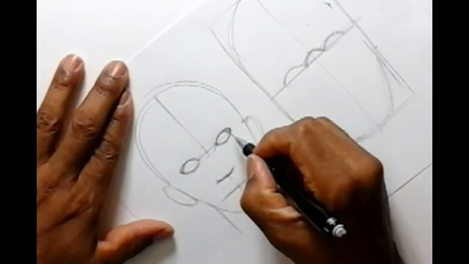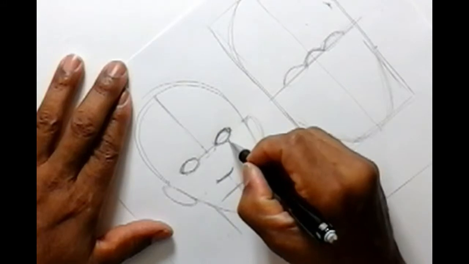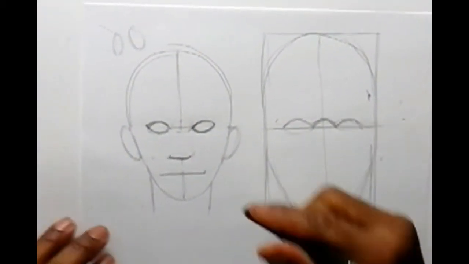And it gives it more of a female eye, and you shape it up a little bit because one eye looks a little bigger than the other. But that's only when you're starting to do your detail. Right now, as I said, these are just your guides to do your face.